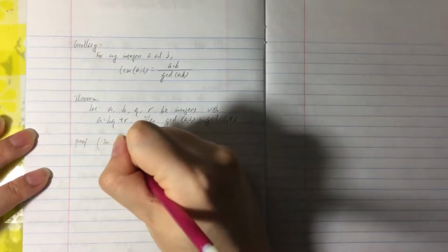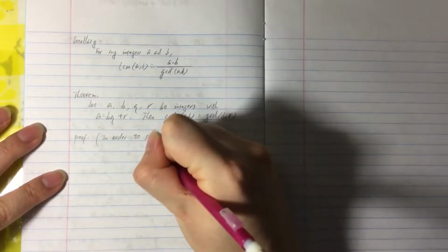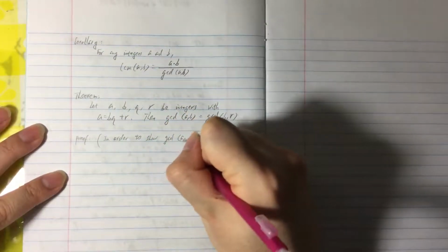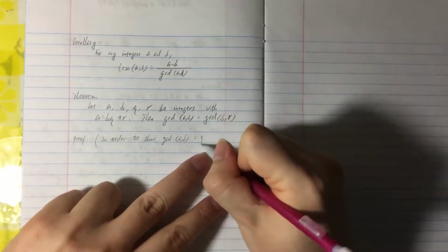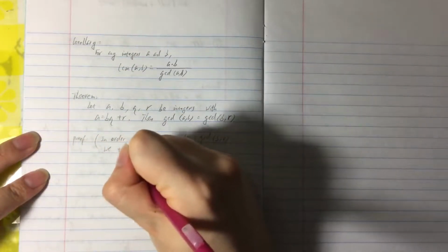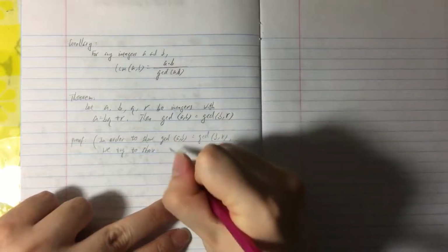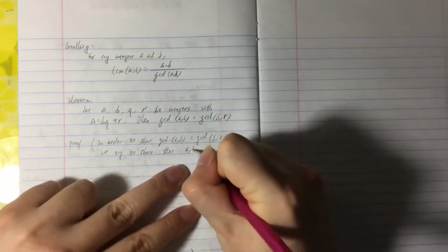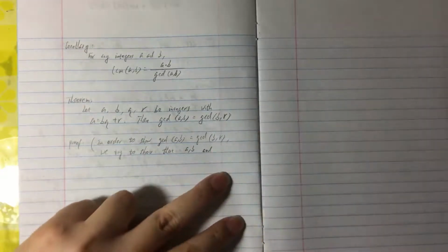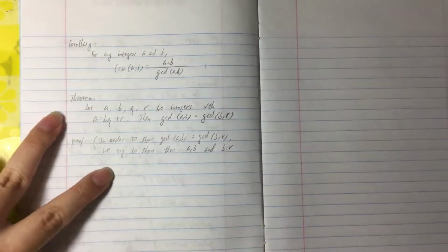So in order to show the GCD of a and b is the same as the GCD of b and r, we try to show that a, b and b, r have exactly the same common factors.